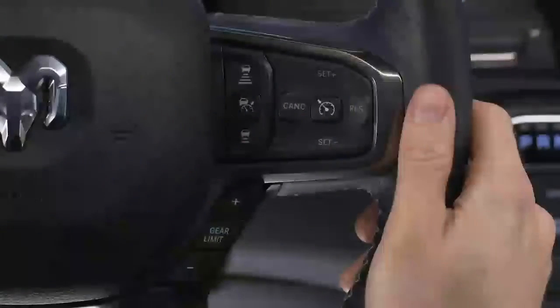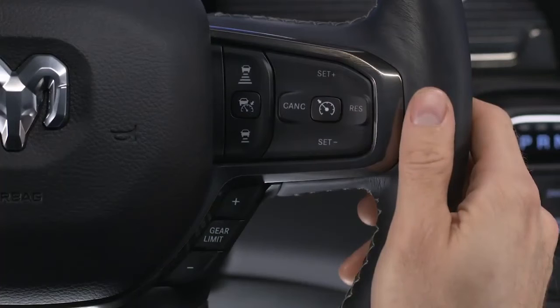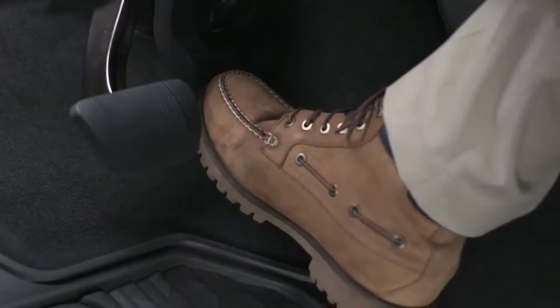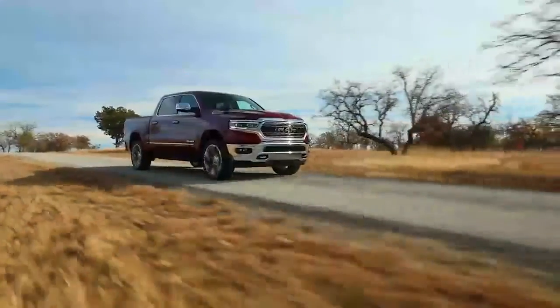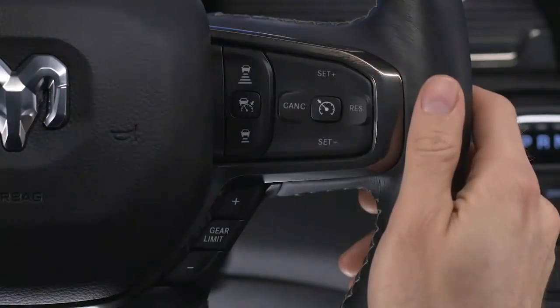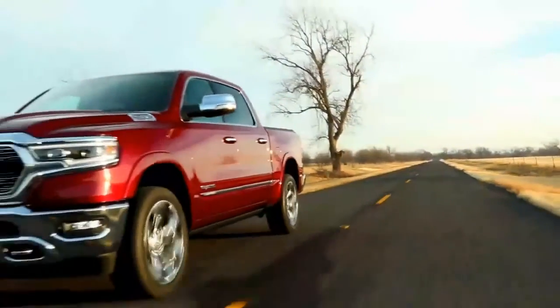To activate standard speed control, push the standard speed control on-off button on your steering wheel. An indicator light will appear in your instrument panel to let you know the system is active. First, accelerate to the speed you want to maintain. Then, push and release the Set Plus or Set Minus button to set the speed. Take your foot off the accelerator and the vehicle will cruise at the speed you've selected.